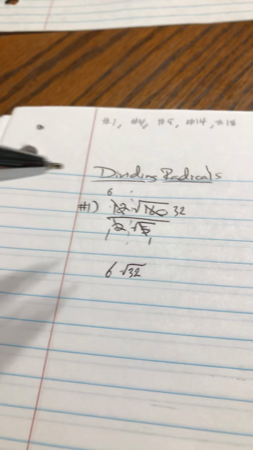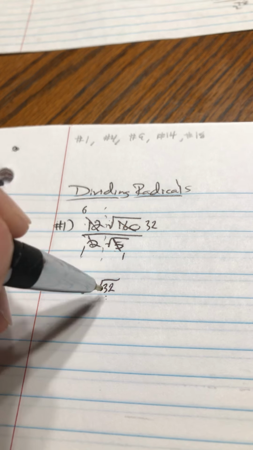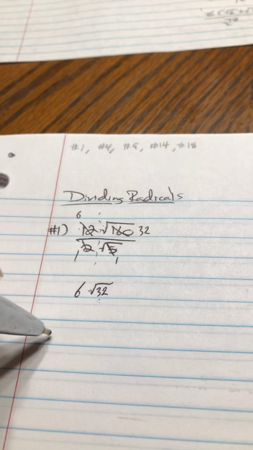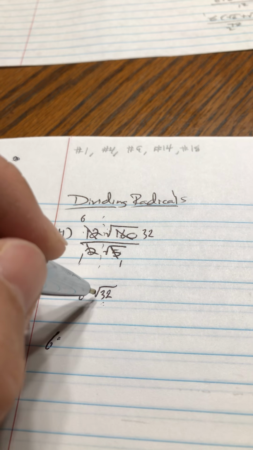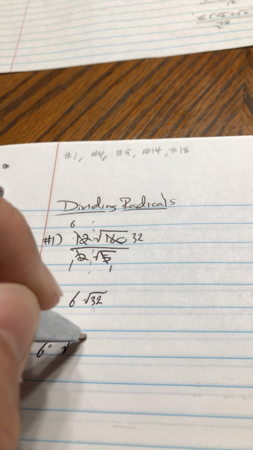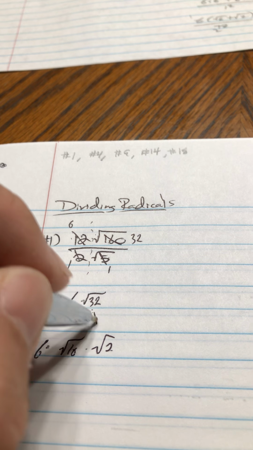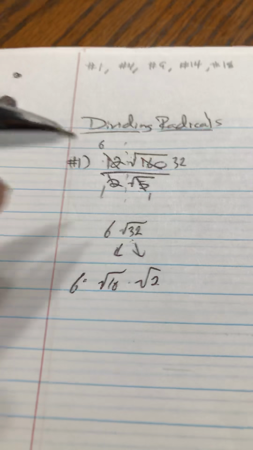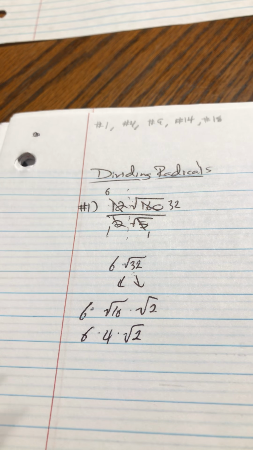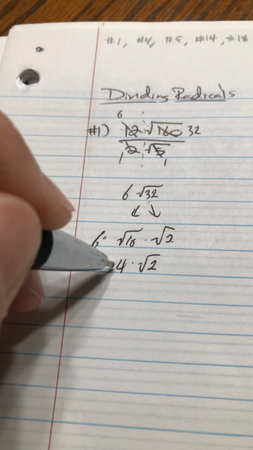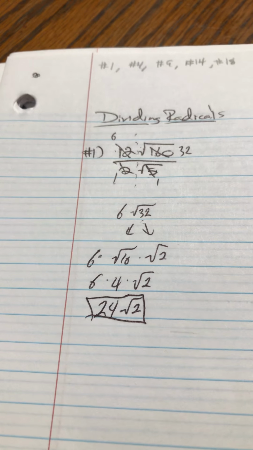Before I circle it and move on, I got to look at my radical, just like I did with the other ones, and see if I can break this square root of 32 down. In this case, I can, because of my perfect square, 16. The square root of 16 times the square root of 2 will make 32. So that's going to be 4 times 6 times the square root of 2. 6 times 4 is 24. 24 radical 2, and it is a done deal.